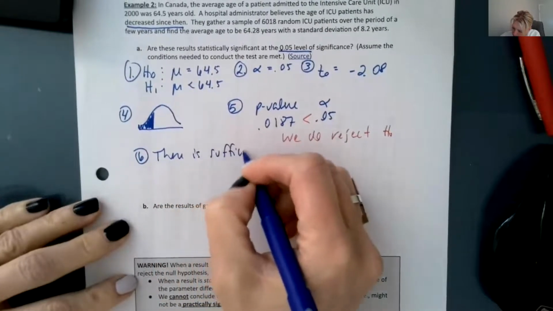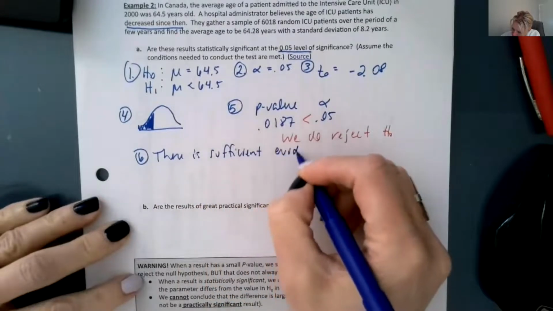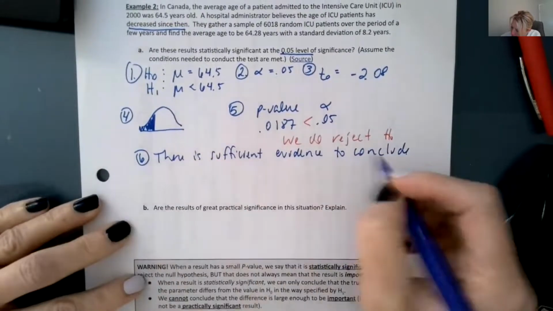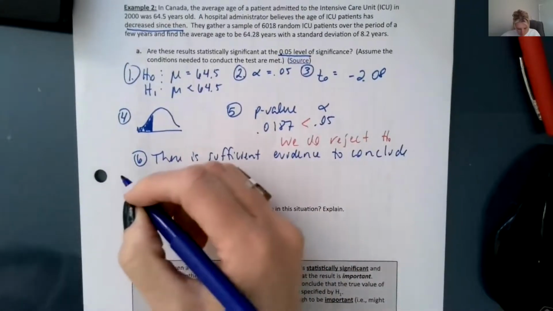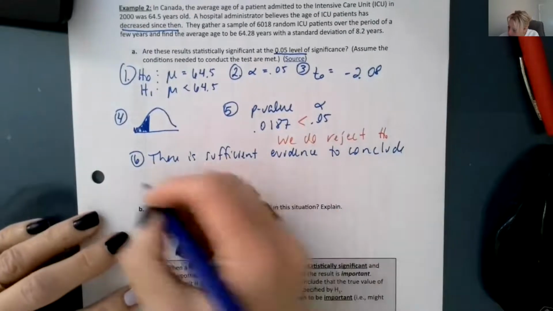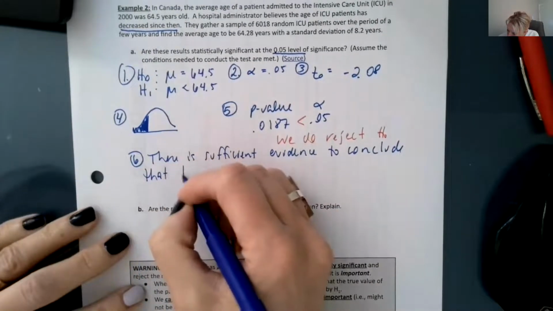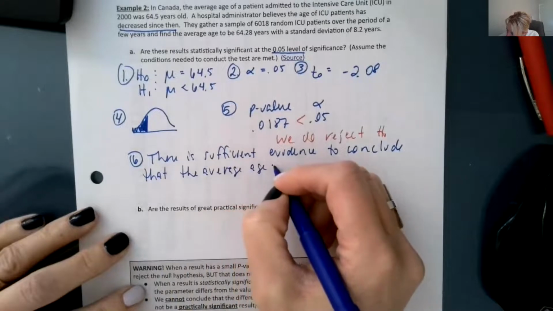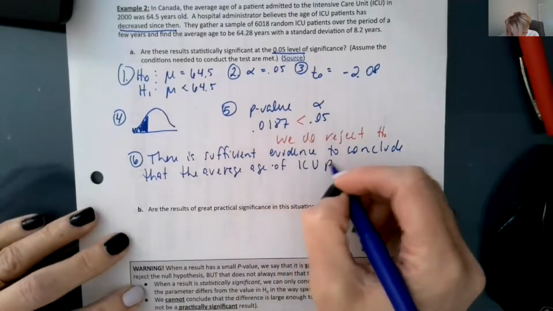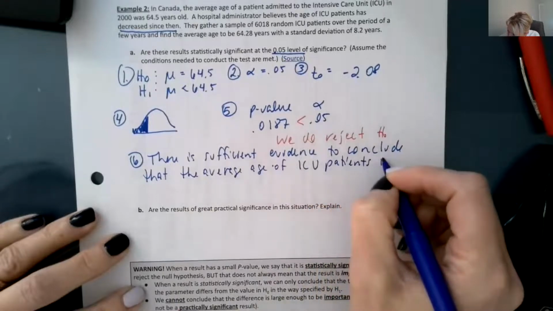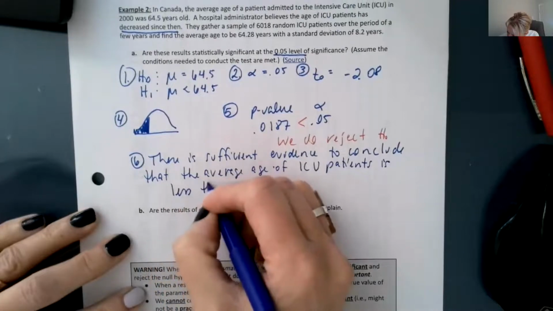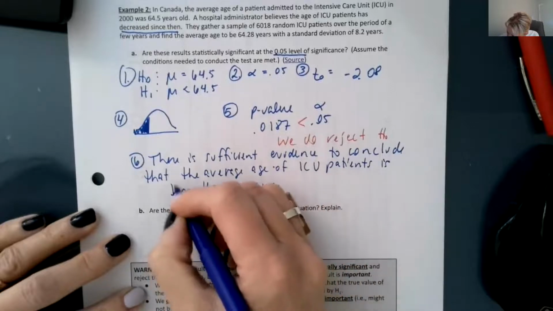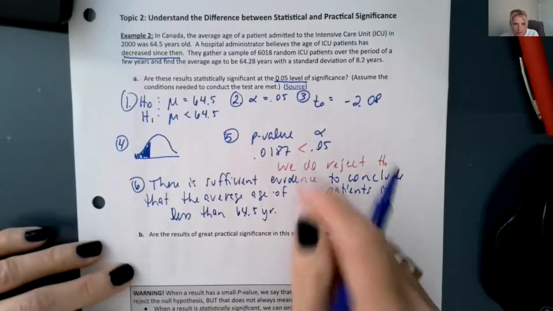So there is sufficient evidence to support the idea, to conclude that the average age of ICU patients is less than 64.5 years. Okay. Because the sample was 64.28.